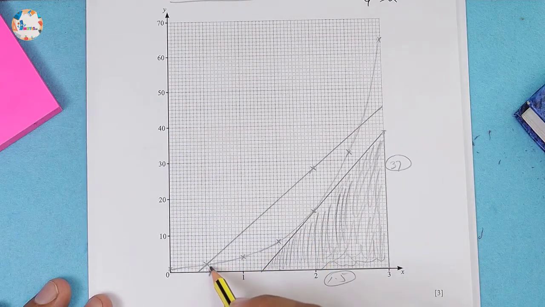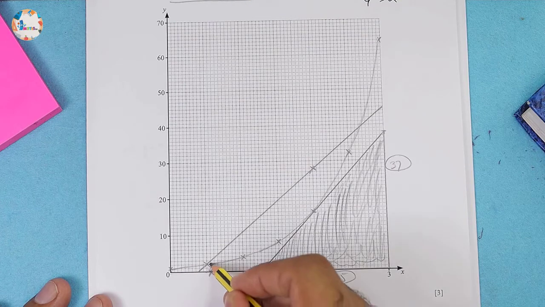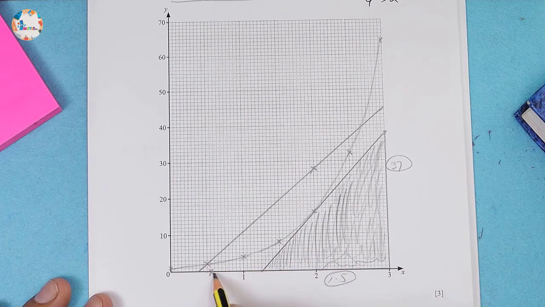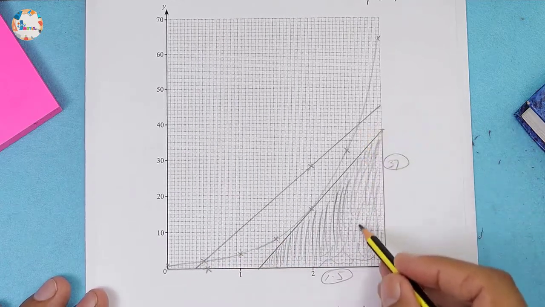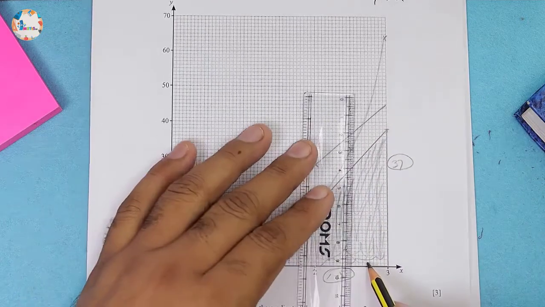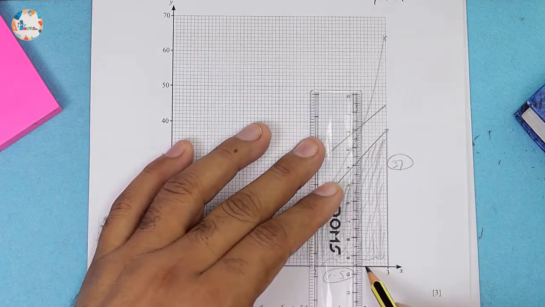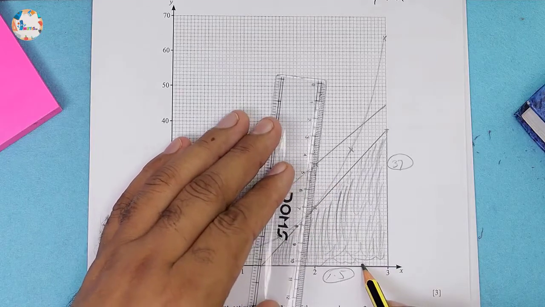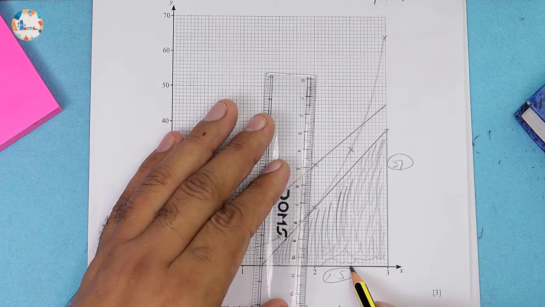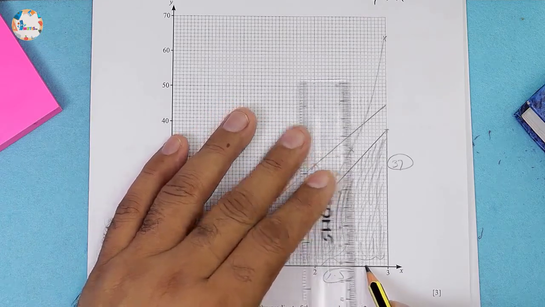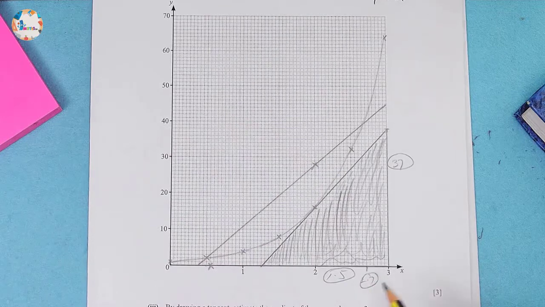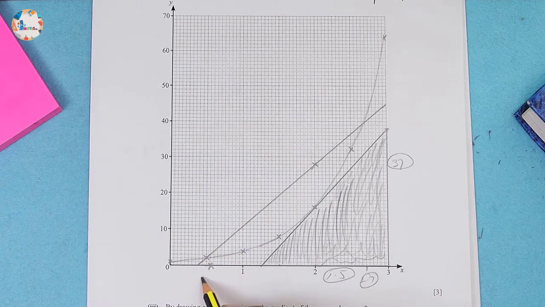The x value will be this one, which is 0.5, and the other we can check from here, and this will be 2.7.